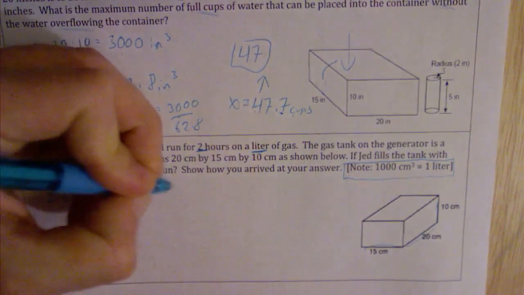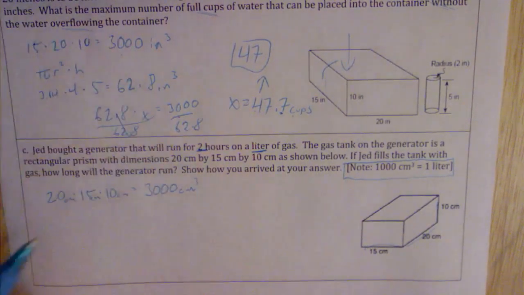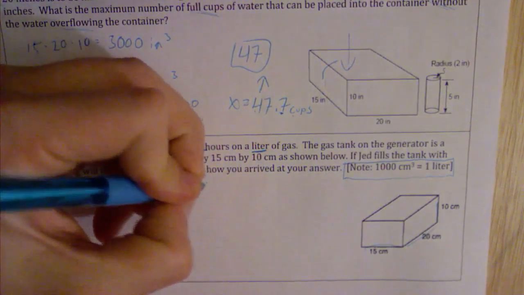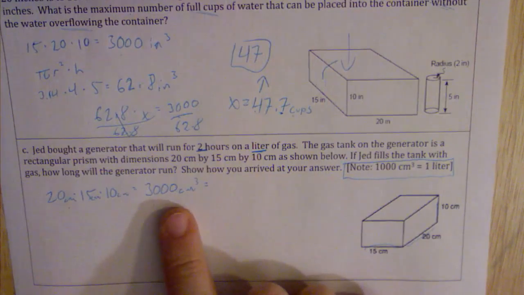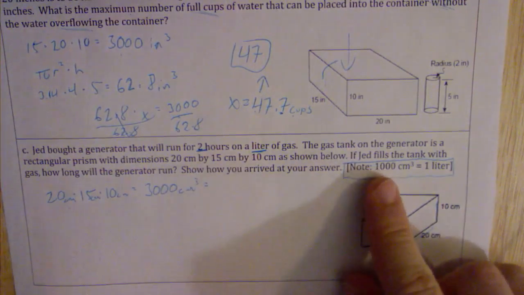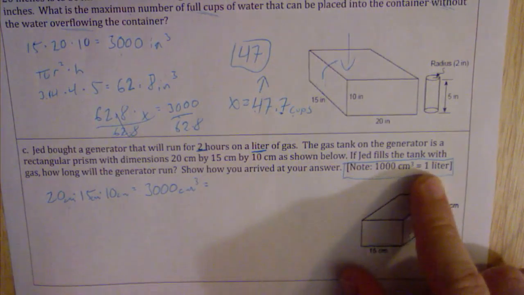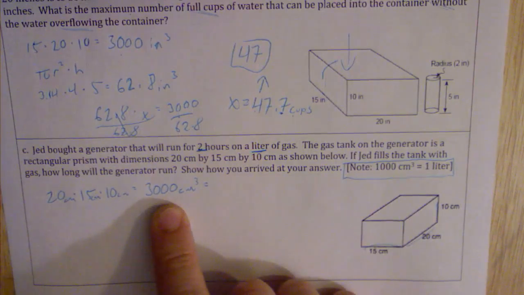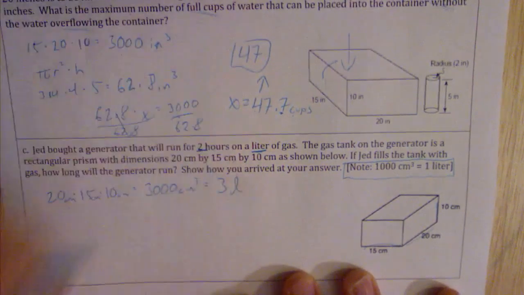This is 3,000 centimeters cubed. Now, this is equal to how many liters? Well, 1,000 centimeters cubed is 1 liter, so 3,000 centimeters cubed is going to be 3 liters.